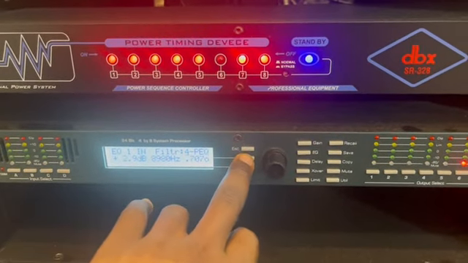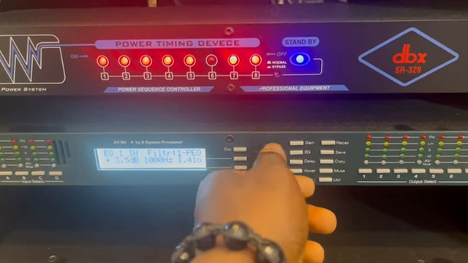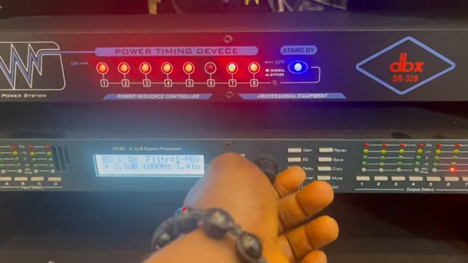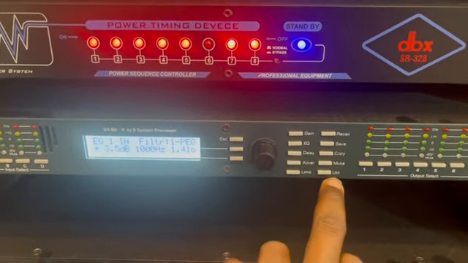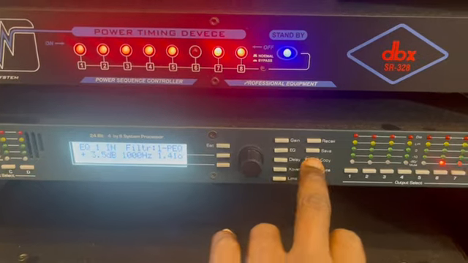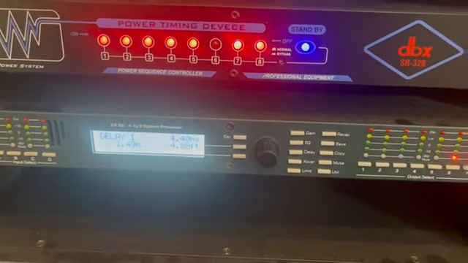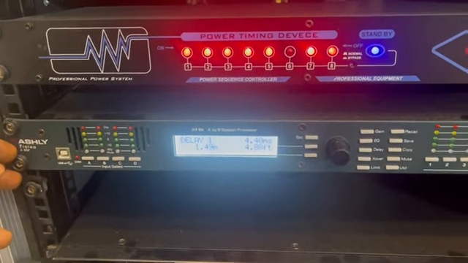You can see I have 4, 3, 2, 1. And after, I think I did delay for the speakers, to get them in time. So that's it.